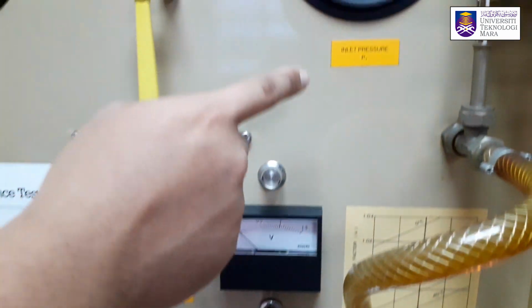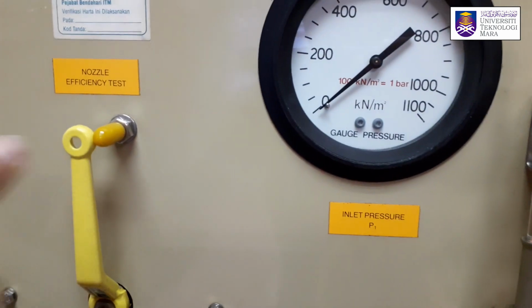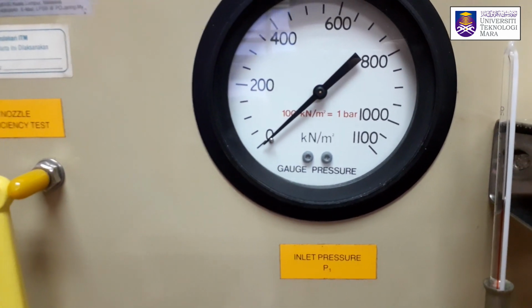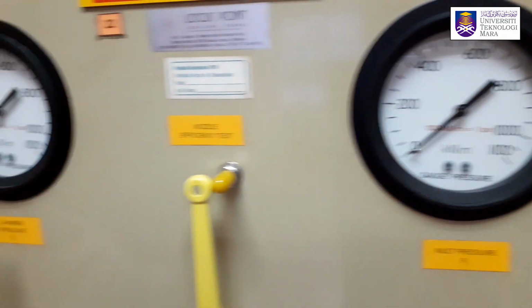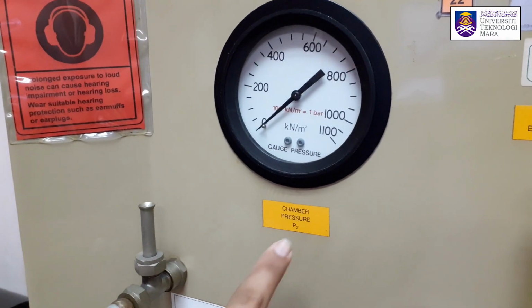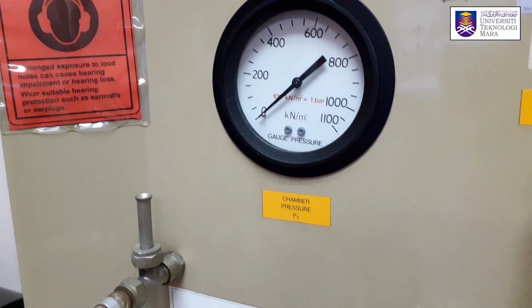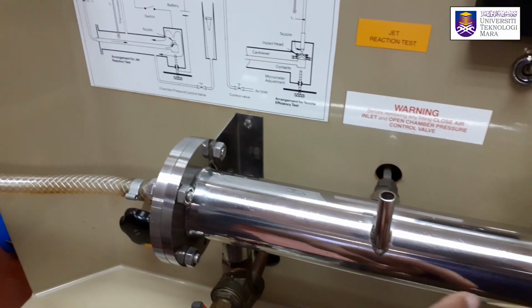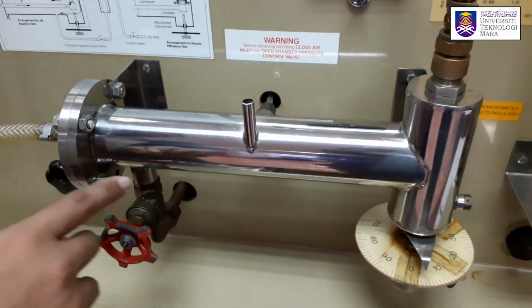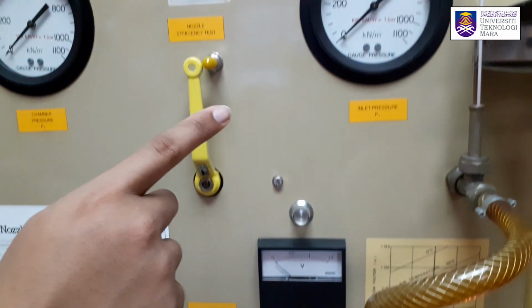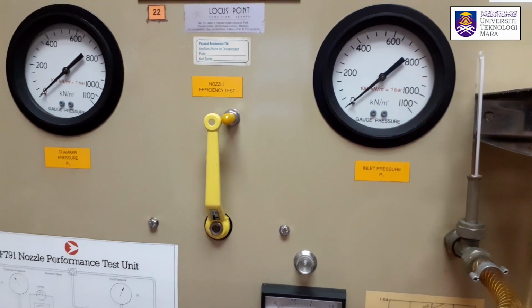Up here we can see two types of pressure reading. This is the inlet pressure P1 and this is the chamber pressure P2. As I mentioned before, the chamber pressure is the pressure inside this chamber, right down below here near the nozzle. P1 is the inlet pressure of the whole system.